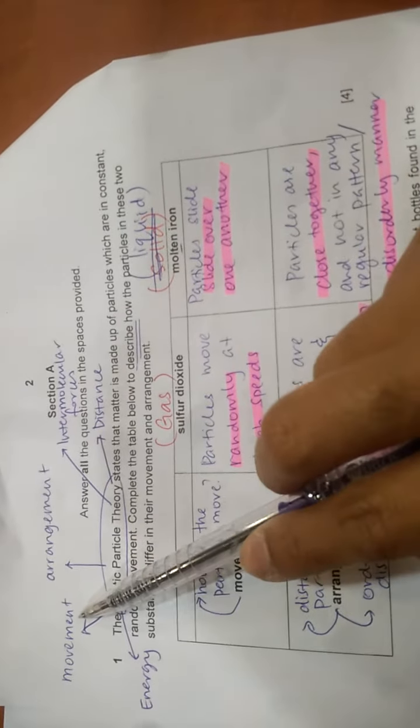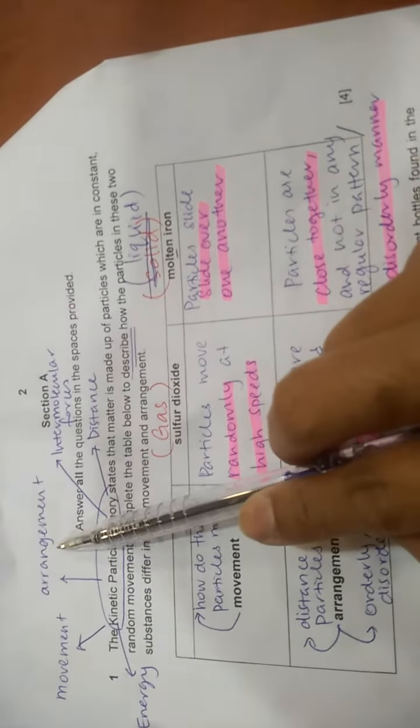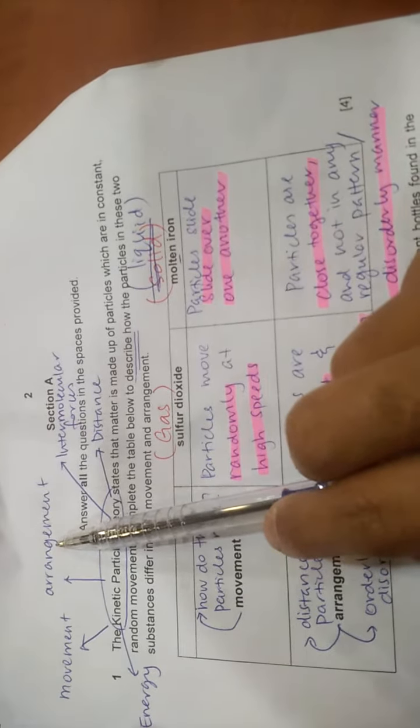So movement. When we talk about movement, it's either they move randomly, they slide over each other, or they vibrate. The particles. For arrangement, you talk about whether they are in a fixed and orderly manner, or regular pattern, or irregular pattern, or disorderly manner. Any of those terms can be used. So you're talking about the pattern, whether they are orderly or disorderly.